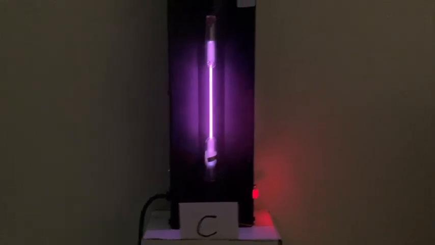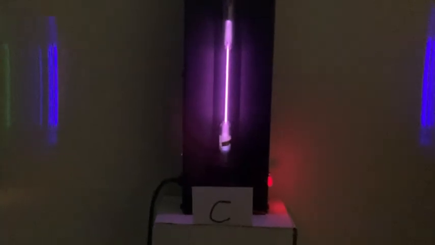All right, next I'm going to do C. I see a bright kind of purple color. I'll bring up the diffraction grating, and we can see the colors on the right side, and the colors on the left side are similar, just mirror images, because you get them on the left and the right. And that is sample C.